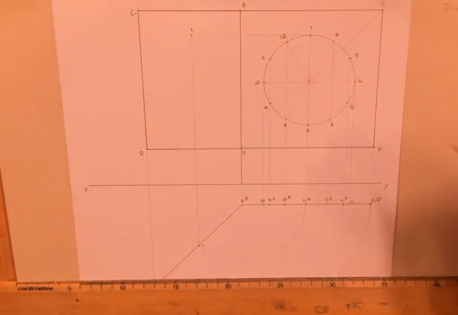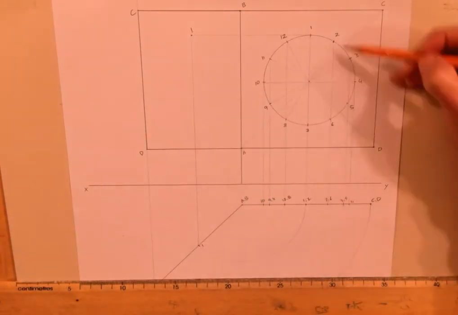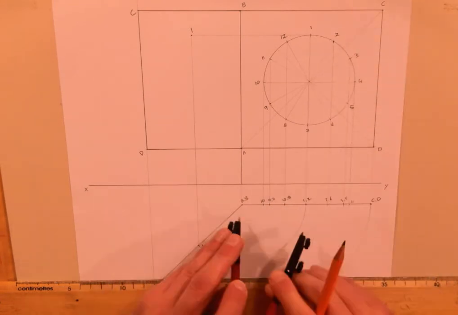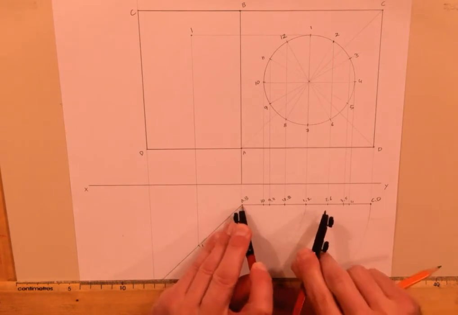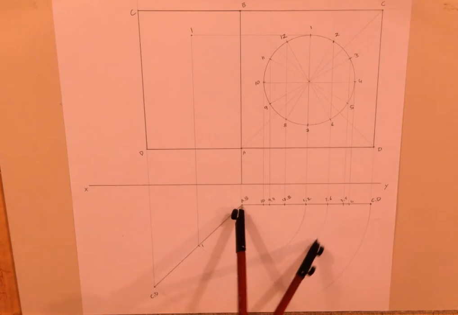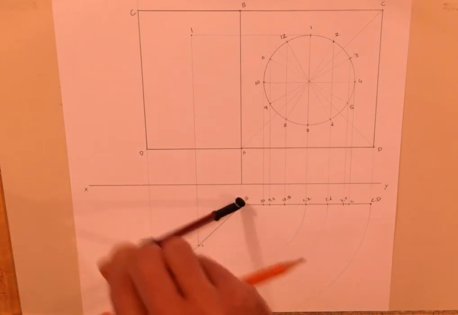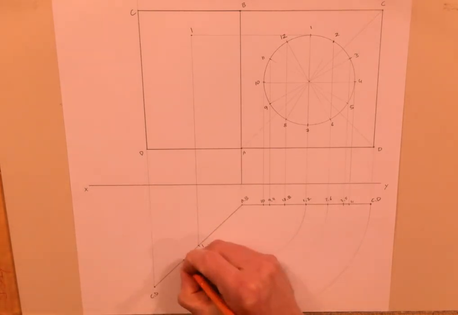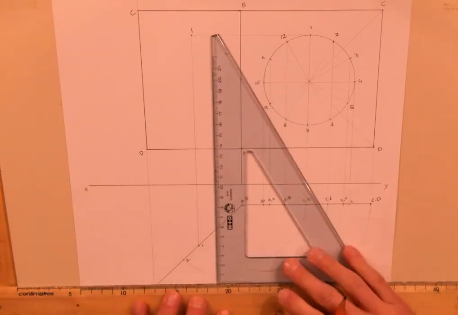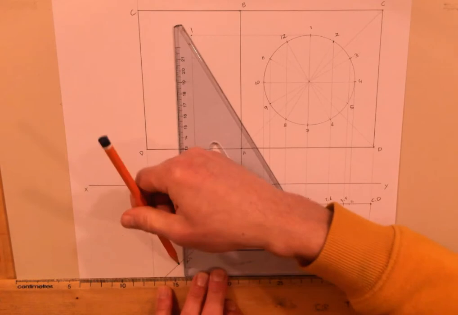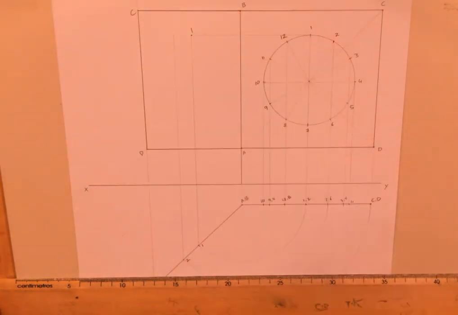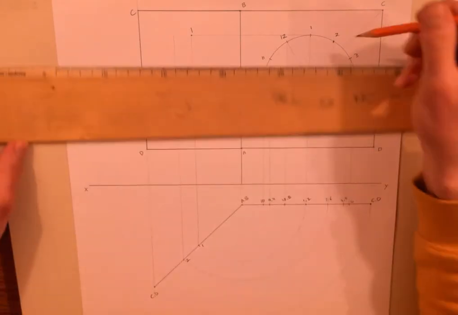Point 2, the same. Here's point 2. It came down to plan. We're rotating it. Again, compass point at AB. Rotate point 2 into the new position. And we have point 2. Up to our elevation. And the height doesn't change. So 2 comes across.